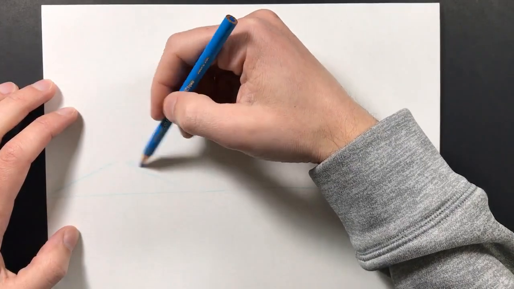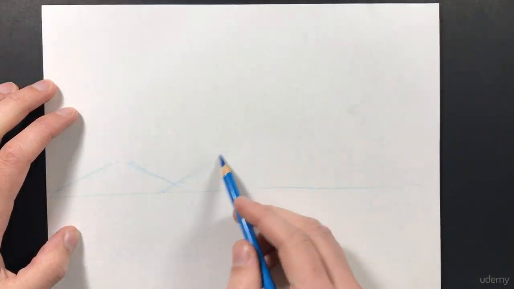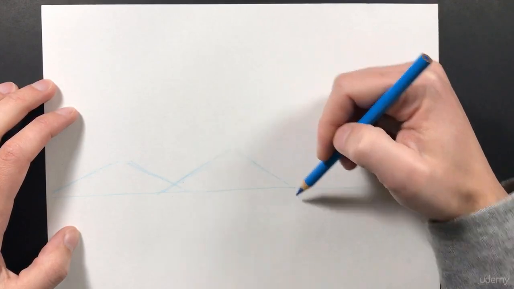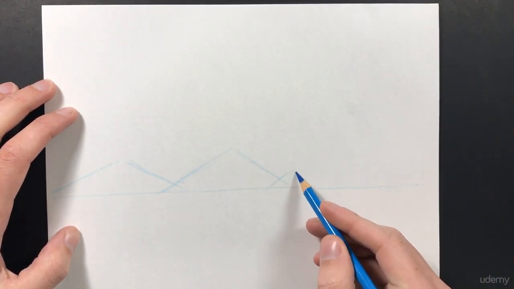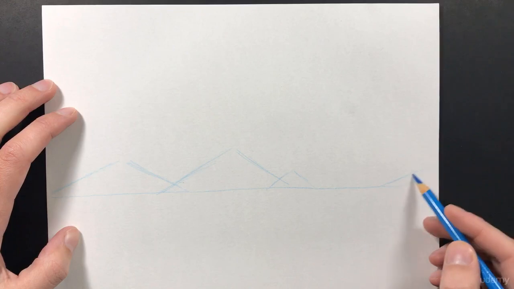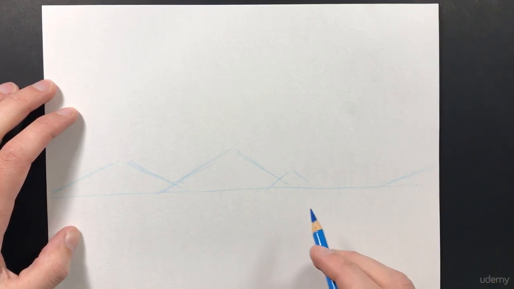Next, I'm going to start adding in my mountains. So my mountains are just going to be simple triangles like we saw in our breakdown of that one image. And so I'll add one right there, and then I'll add a smaller one over here. And you can really add in the mountains wherever you like.